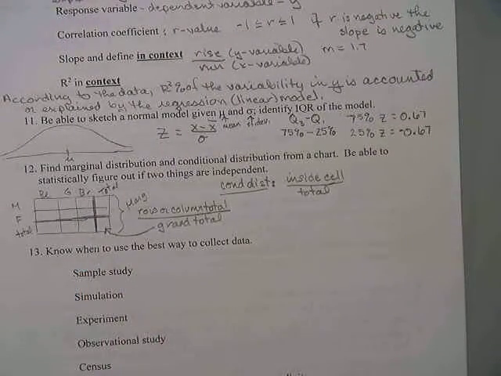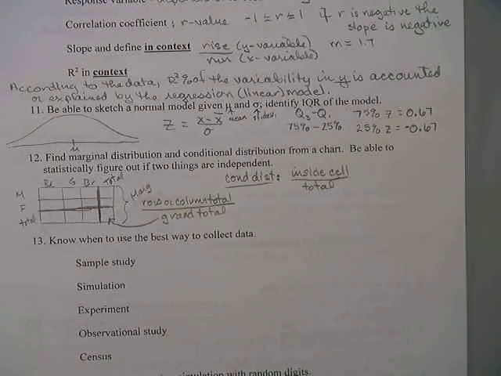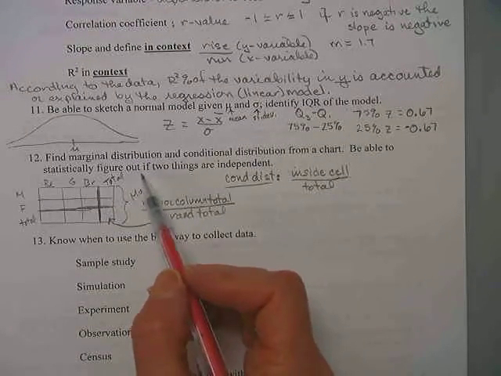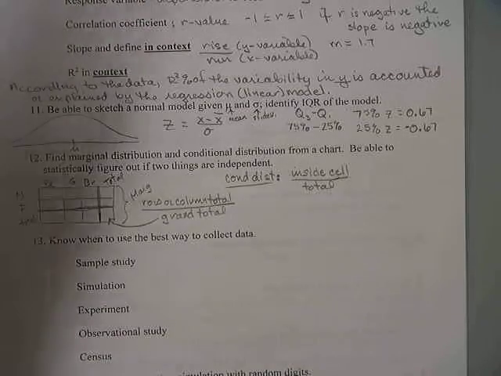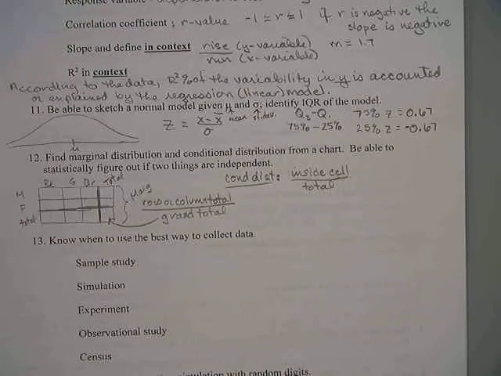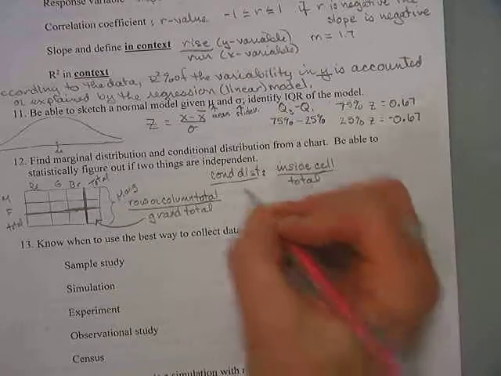All right. The next thing is we need to be able to statistically figure out if two things are independent. I'll pause for a second if you want to write that down. Don't forget, you will have your sheet with all your formulas on it. You are going to have that. Now, it's not going to tell you on that sheet, oh, this is how you find independence, but that's where it's going to be.